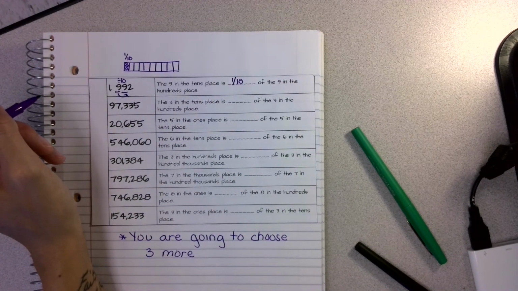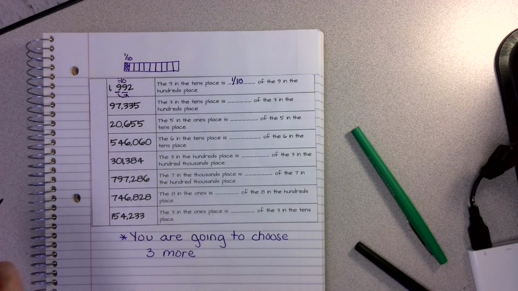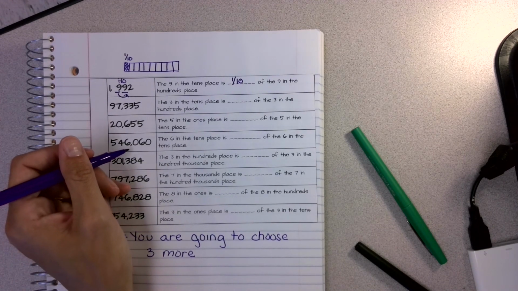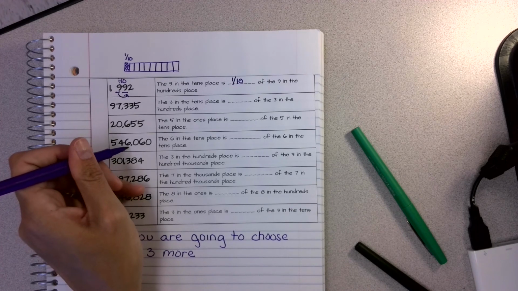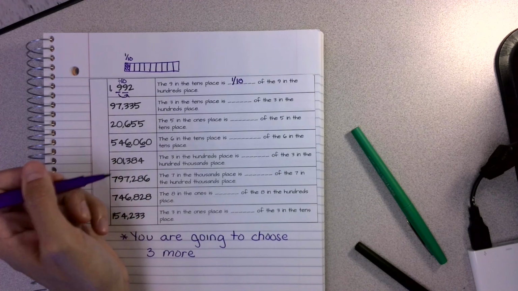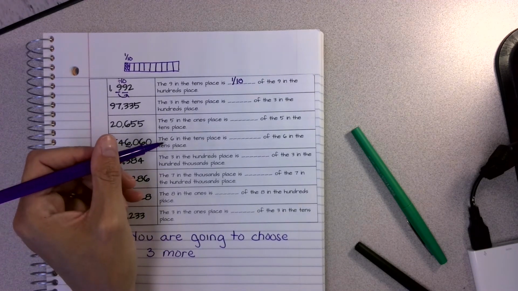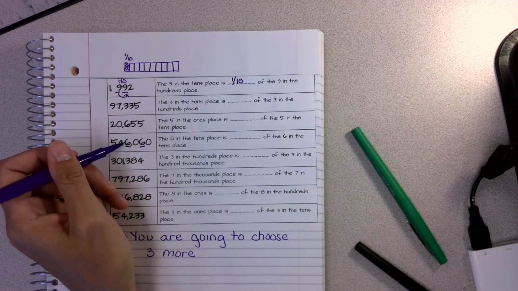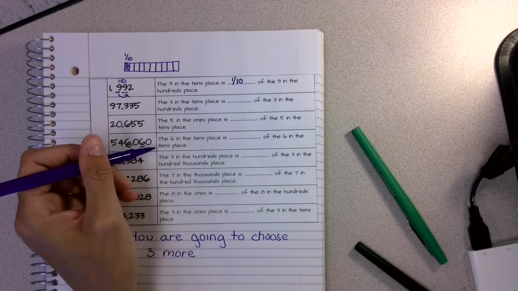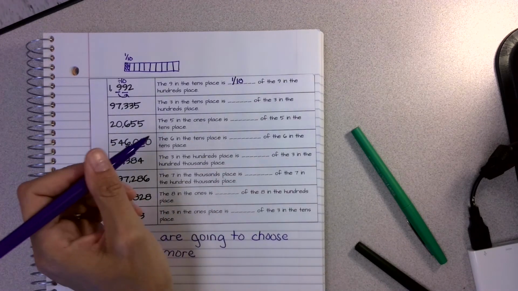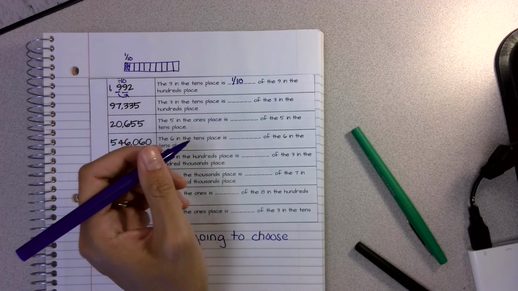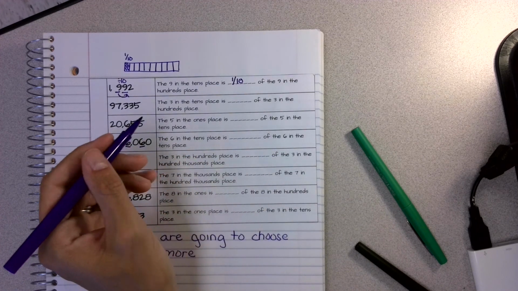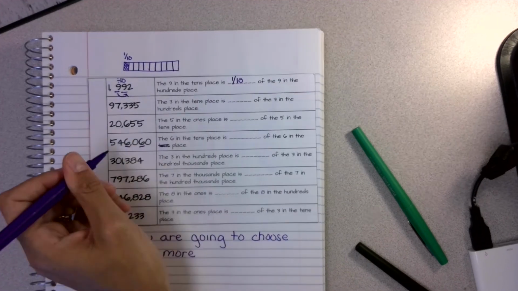Okay, I'm going to try another one with you guys so you can fill this in. So this is not counting as your 3 either. Skip down to this one right here. So we have the 6 in the tens place right here. Is blank of the 6 in, wait, this is messed up. So the 6 in the tens place is blank of the 6 in the thousands.